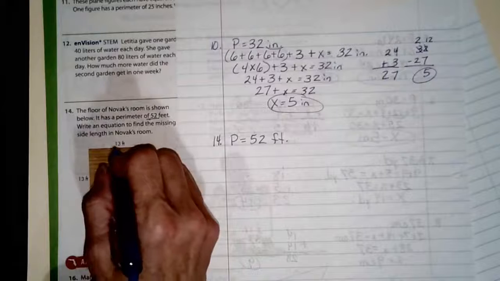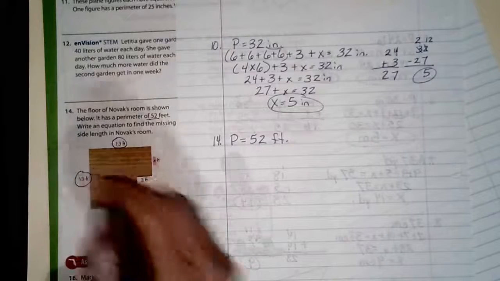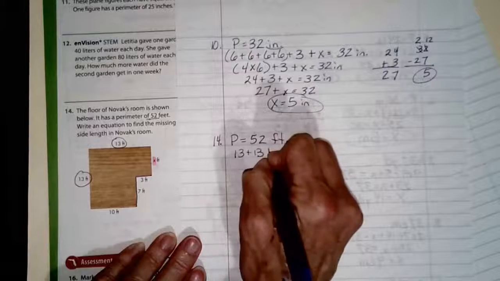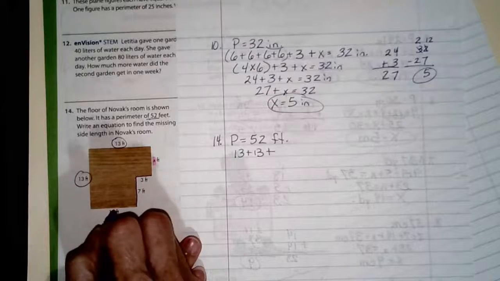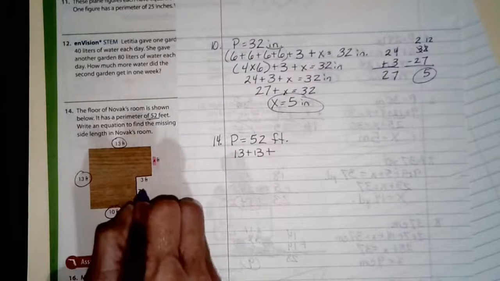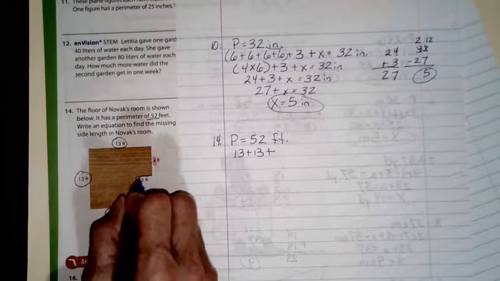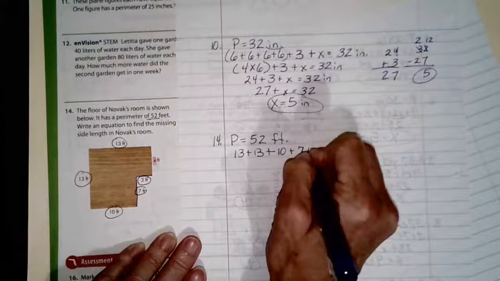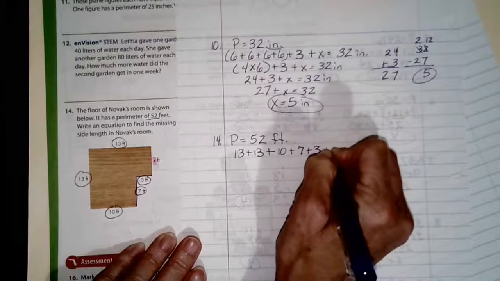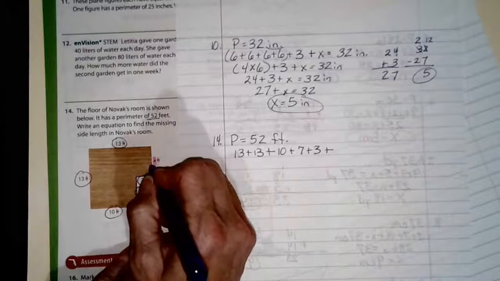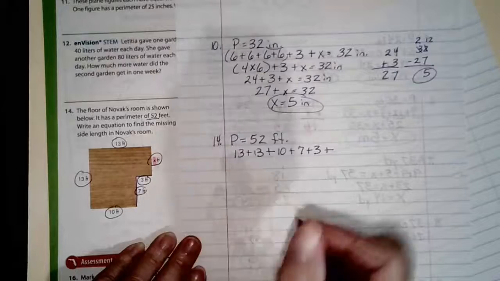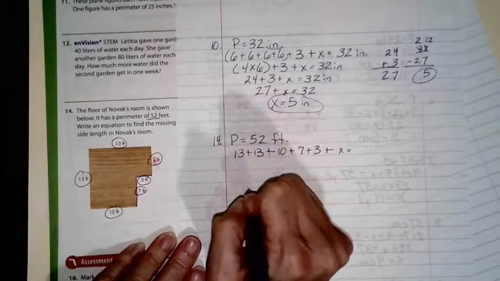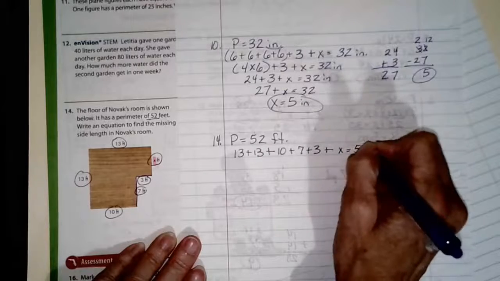So I would have 13 plus 13, 13 plus 13, plus, and then I see 10 plus 7 plus 3, plus, don't forget our x, what we're solving for. X equals, what was our total that it's going to equal? 52 feet.